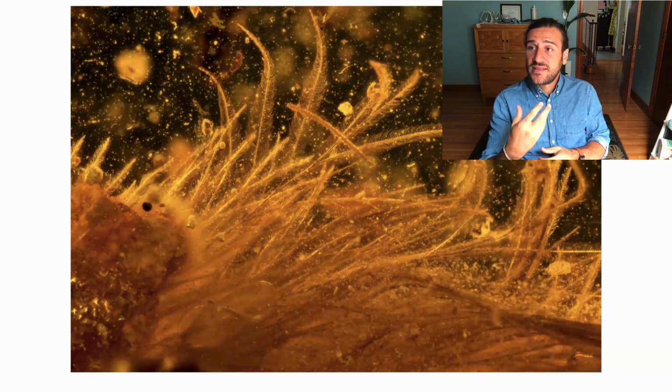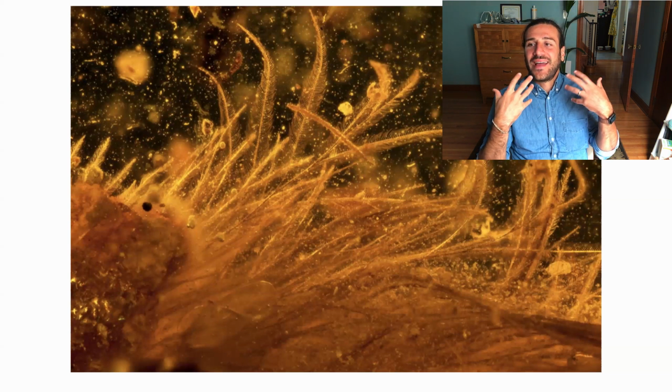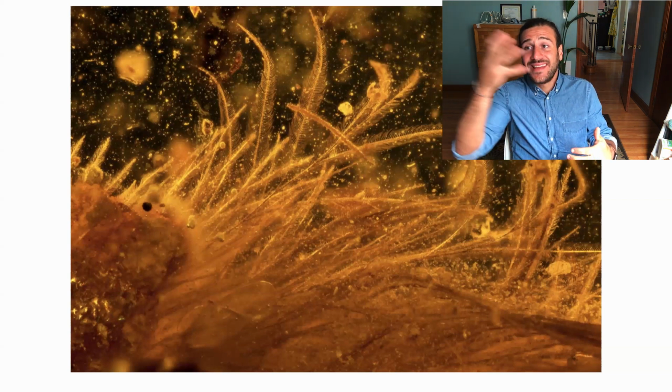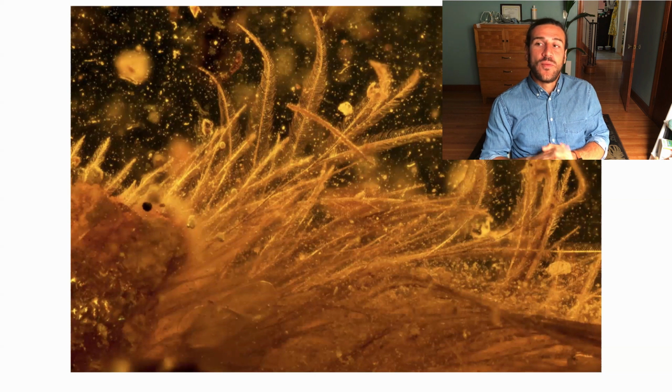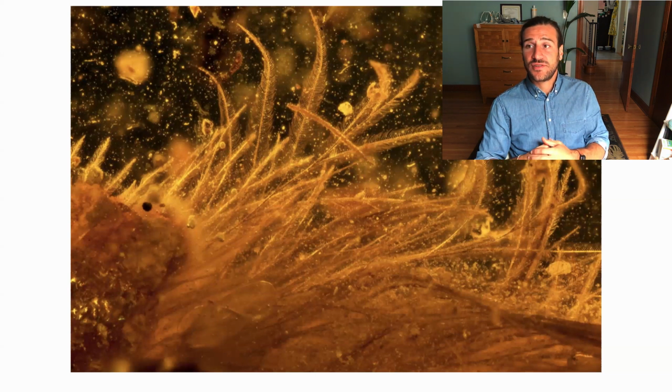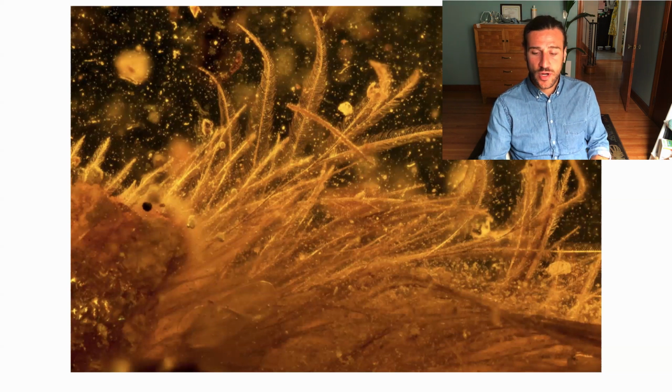Predators, because many predators might have been endothermic, had to eat much more than what an ectothermic predator would have to eat, right? So we're still learning about our history, and with fossils, we can learn so much more.